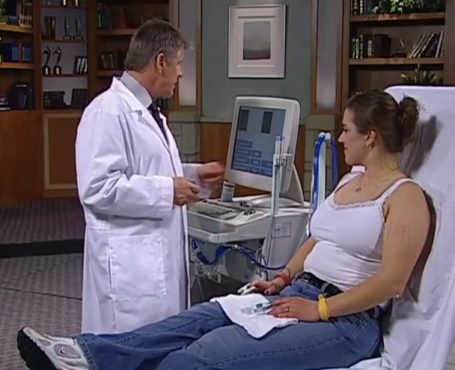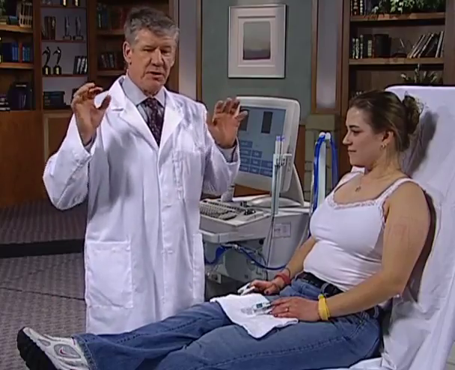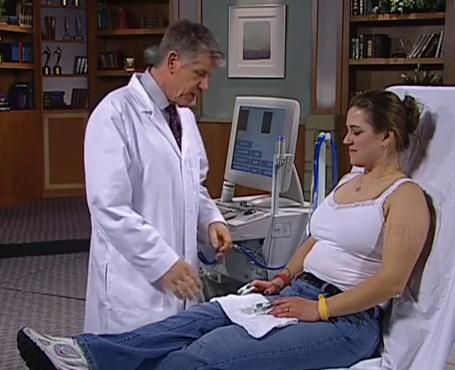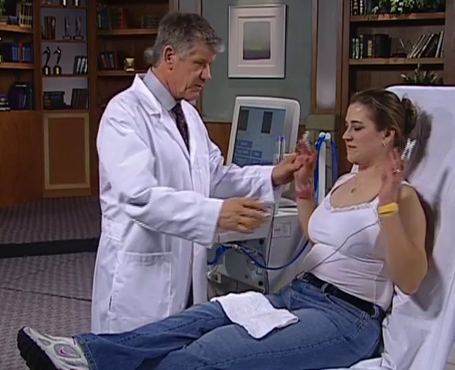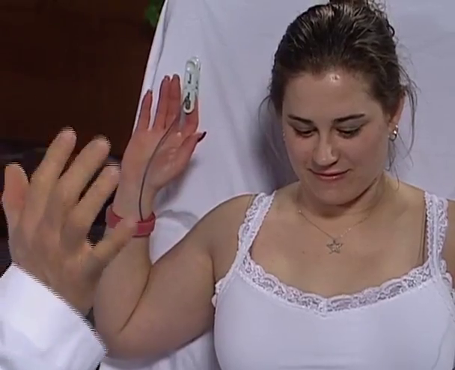We'll move on to our next site, which is going to be the costoclavicular move. This is with elbows back and hands up, palms out, sometimes called the stick-up position. So let's go ahead with that, Danielle. Sort of arms up, that's right. Elbows down. Okay, shoulders back.